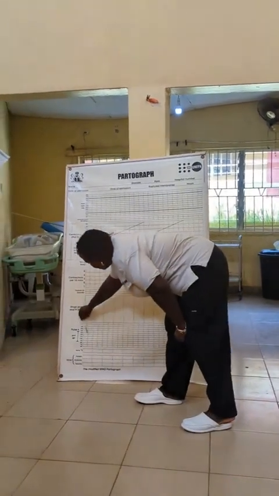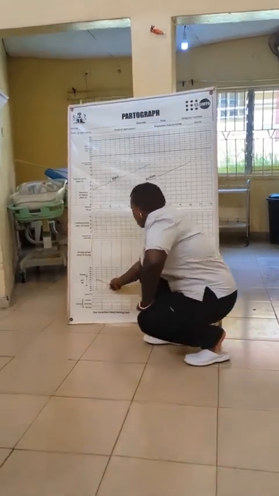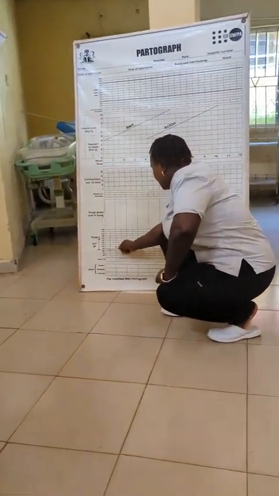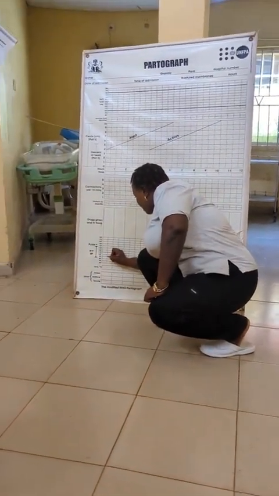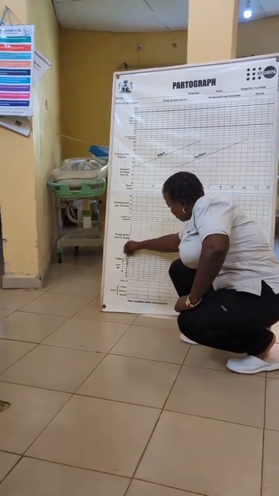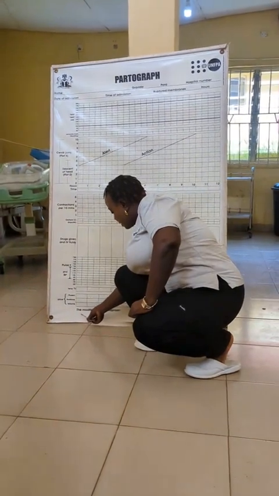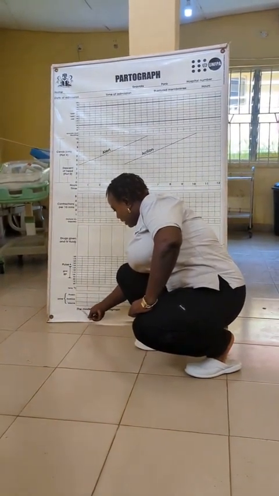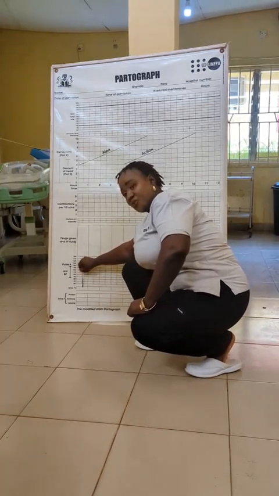So this is the chart for blood pressure. Let's say she comes in with 120, just put an arrow this way. Pulse rate of 100, you indicate. Respiratory rate, you write beneath, cycles per minute. The temperature, 36.4, you document.